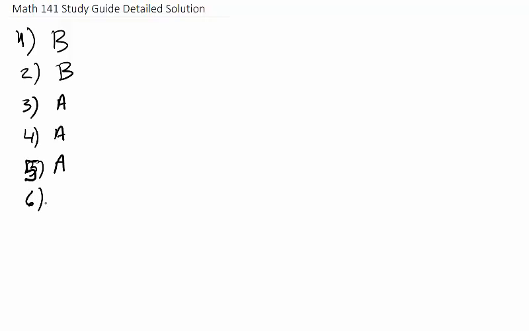Number 6. The number of goals scored in a hockey game. Well, that's countable. It could be a 0 or a 1 or a 2 or a 3 or a 4 and so on and so forth. So that's discrete. We choose B.